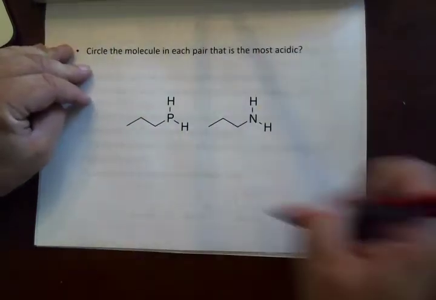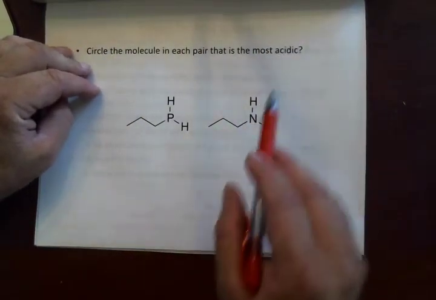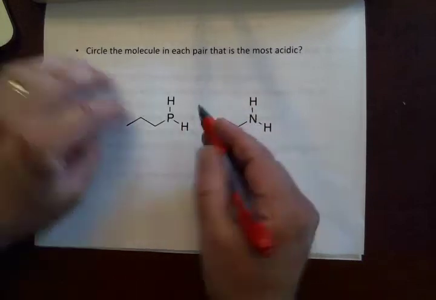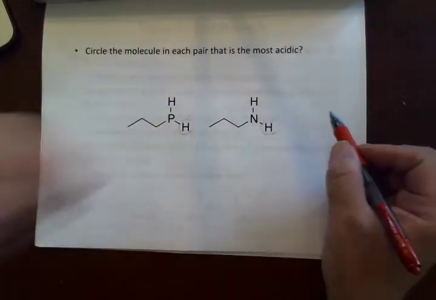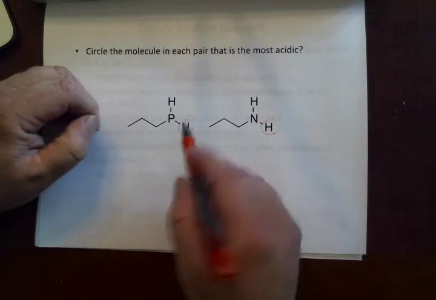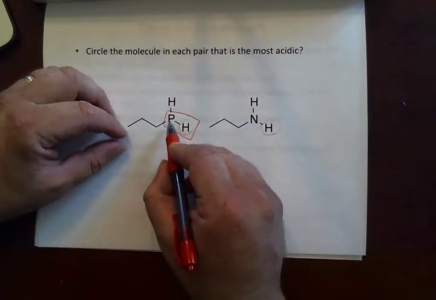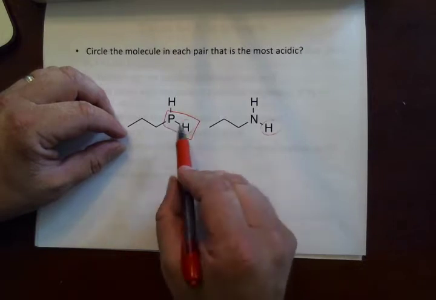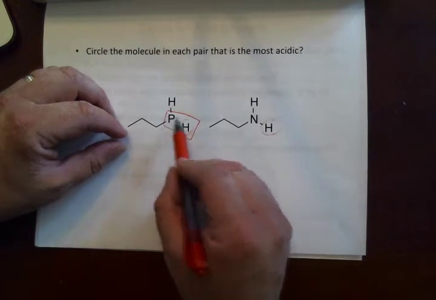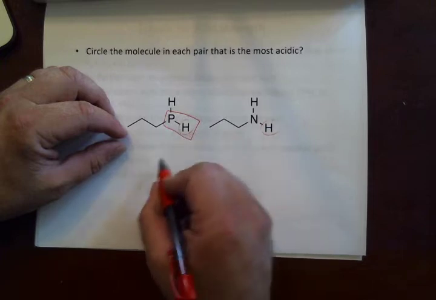Circle the molecule in each pair that is the most acidic. Okay, so these are going to be the acidic hydrogens here. The first thing you look at is what the atom is sitting on, or what it's attached to directly, because you want it to go toward iodine.